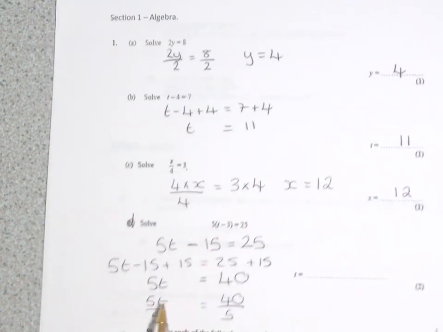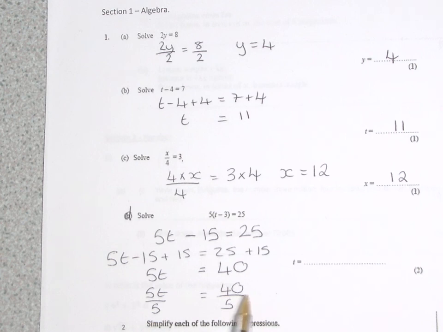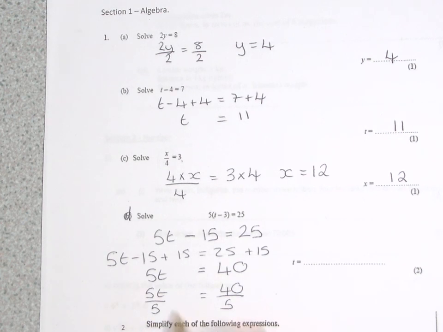5 divided by 5 equals 1. 40 divided by 5 equals 8. So t equals 8.